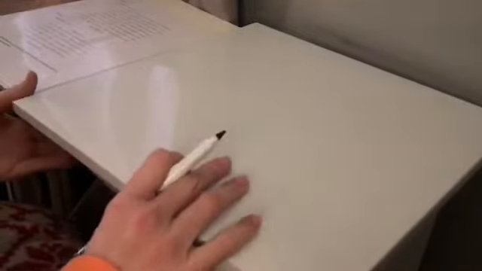All right. So one other thing you want to do when you're factoring is try to make it as simple as possible. So if you can factor something out from every single term, it will make it a little easier for you.